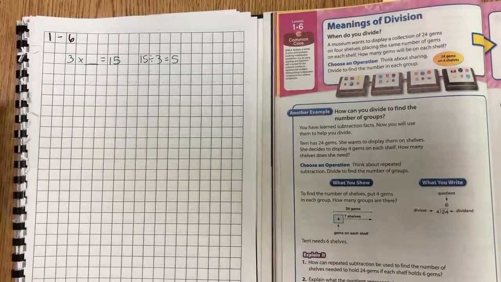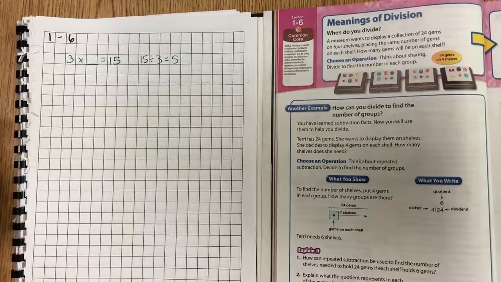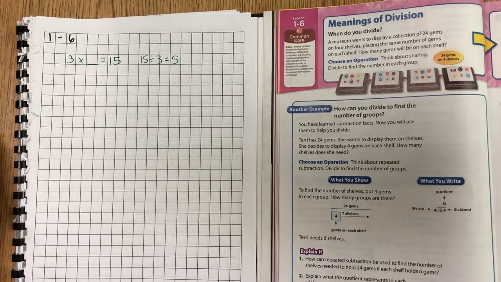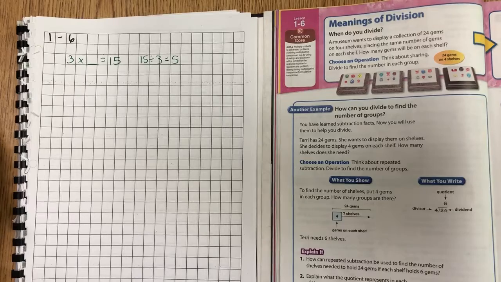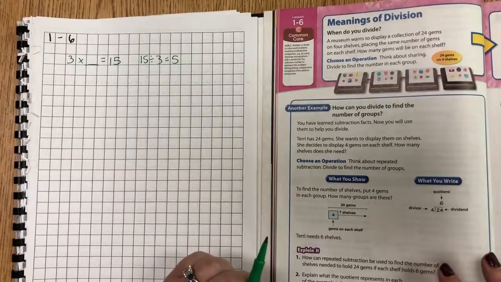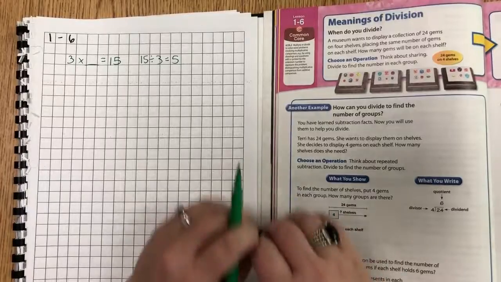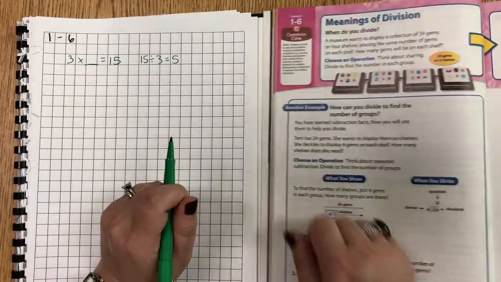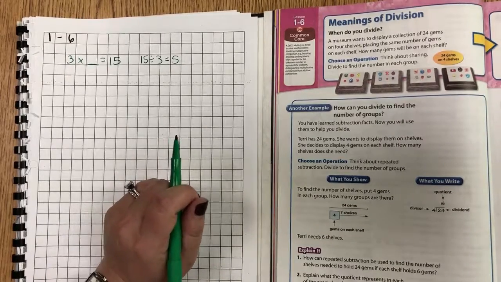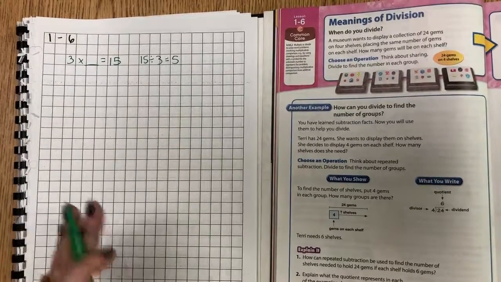So when I'm dividing, let's say here's a word problem. A museum wants to display a collection of 24 gems on 4 shelves, placing the same number of gems on each shelf. How many gems will be on each shelf? The key here, when you're reading a word problem about this, is recognizing that the number they're giving you is the total amount. So you might see words like, Mary has a total of 36 shells, or Mary has 36 shells in all.